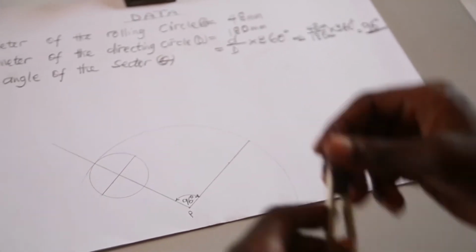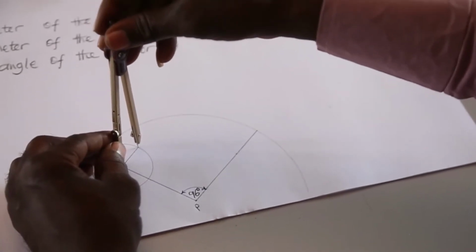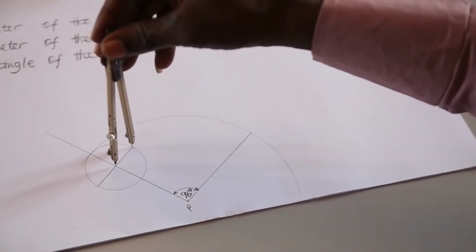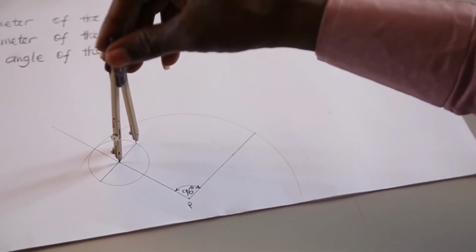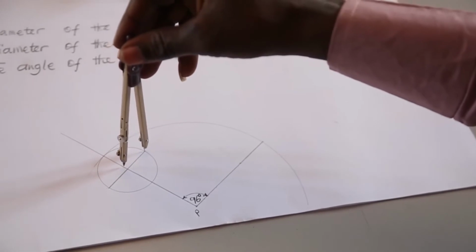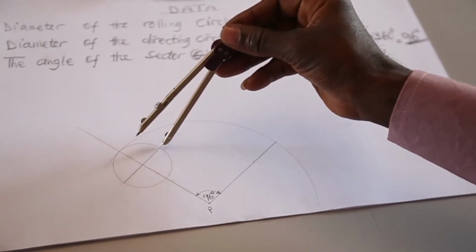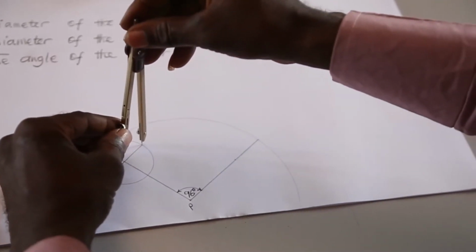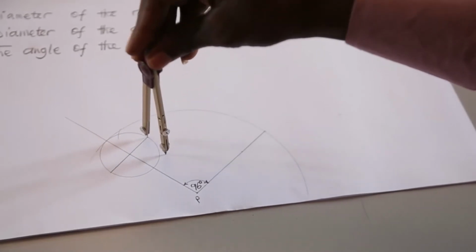Alright, so now we have divided our circle into 4 number of equal parts, okay, but we are not interested in 4 number of equal parts, we are interested in 12. So to be able to do that, you have to take your measurement, that is the radius of the rolling circle, right. Take it like this, okay. Then position your compass at one point of the rolling circle here. This way, okay. You strike an arc here, you strike an arc over there.